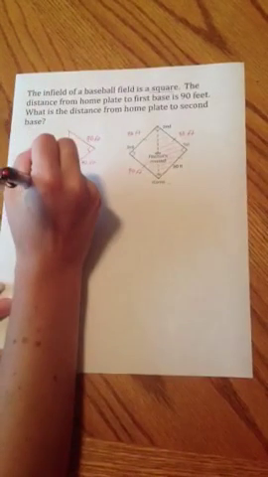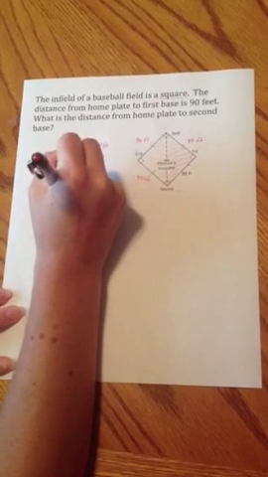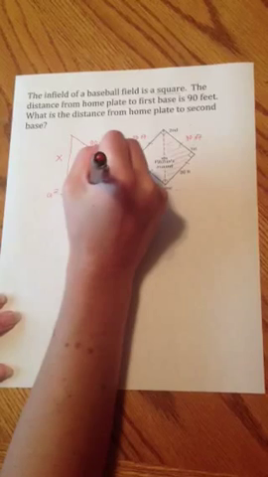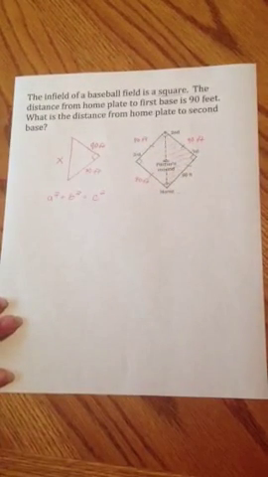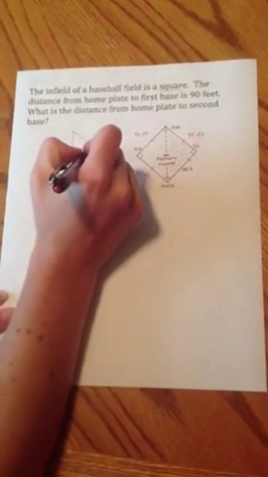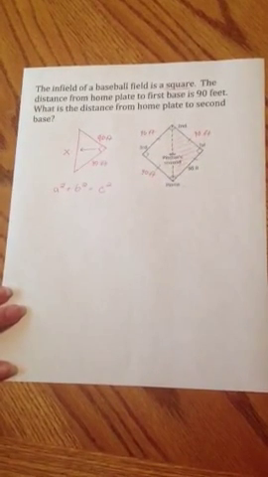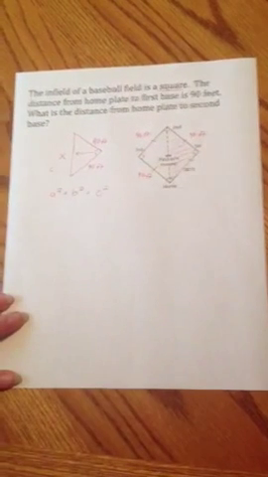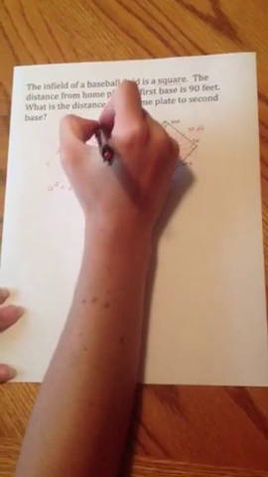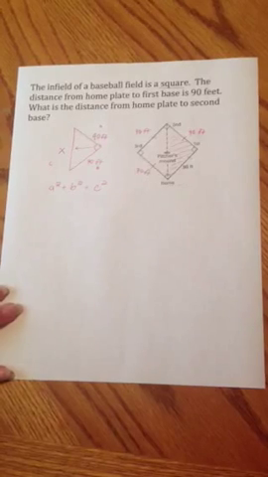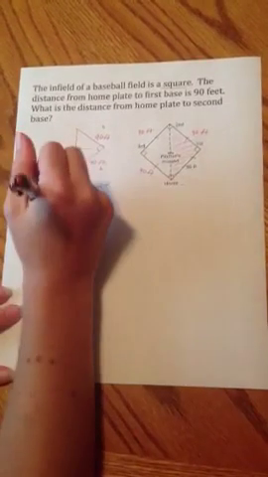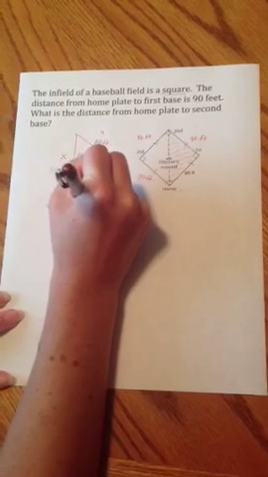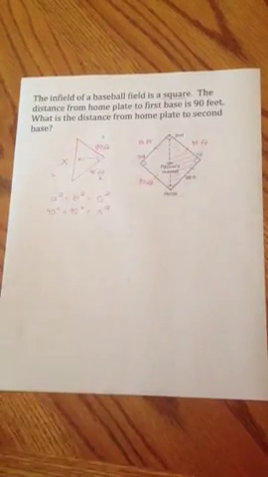So once again, our Pythagorean setup is a squared plus b squared, the sum of the squares of the two legs of the right triangle, is equal to the hypotenuse squared, c squared. Since x is across from the right angle in this triangle, that's going to represent our c value, which means that the 90s will be our a and b values. They are the legs in this right triangle. So we are left with the equation 90 squared plus 90 squared is equal to x squared.